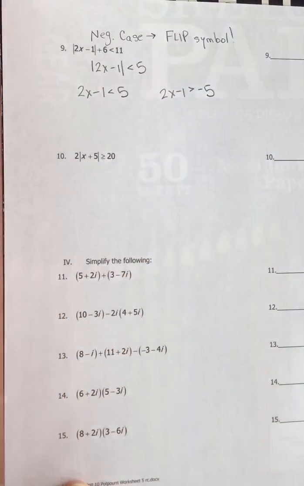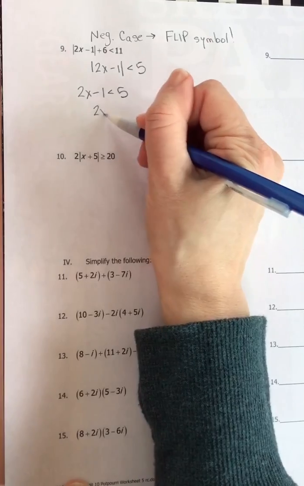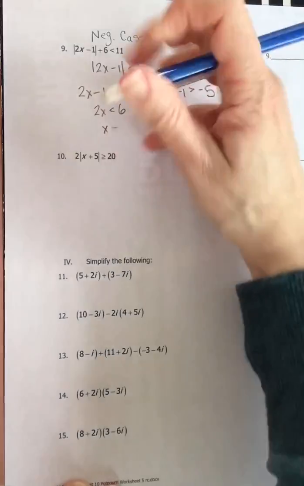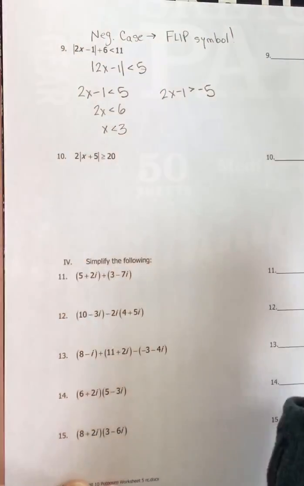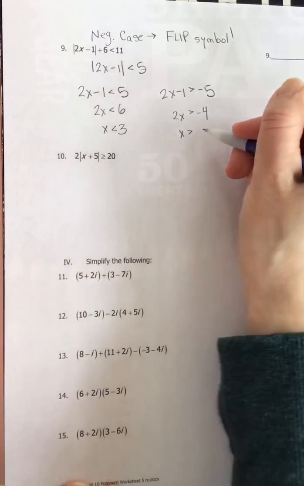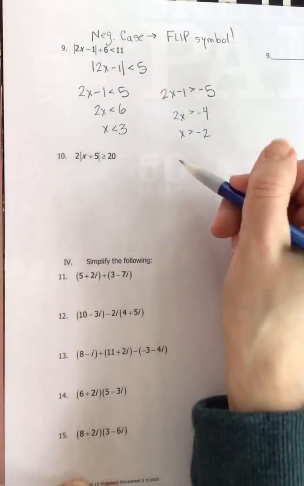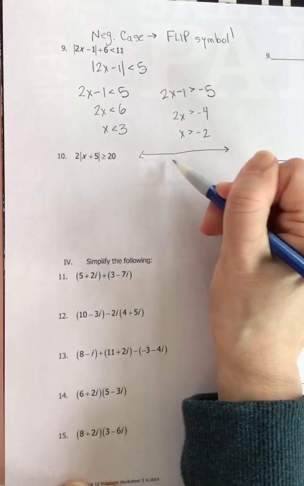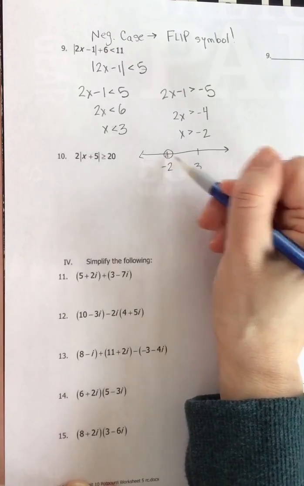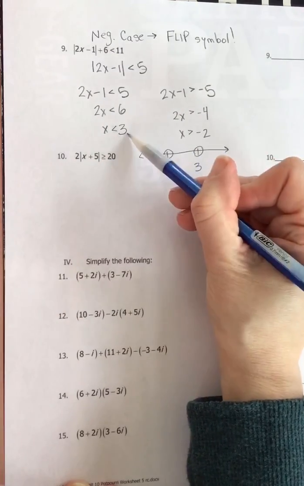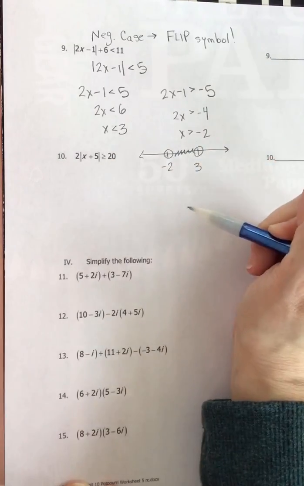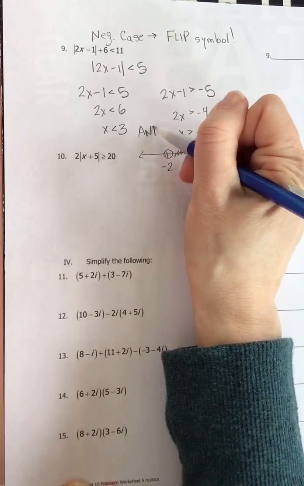We did inequalities a very long time ago. I add the 1, divide by 2. Okay, so maybe x is less than 3. Over here, when I add the 1, I get to negative 4, or x is greater than negative 2. I would encourage you to actually put this on a number line. That's going to help you see which direction these symbols are going. They are both open circles. If you're less than 3, greater than negative 2, you're actually shaded in the middle. So this would be an AND solution.